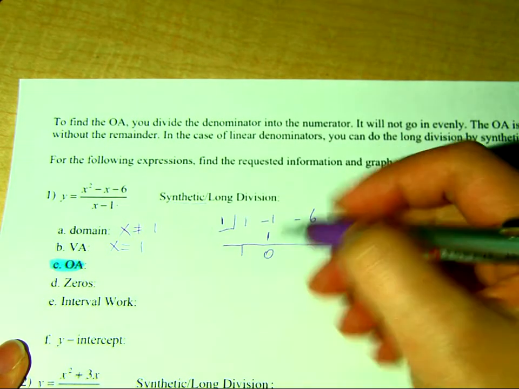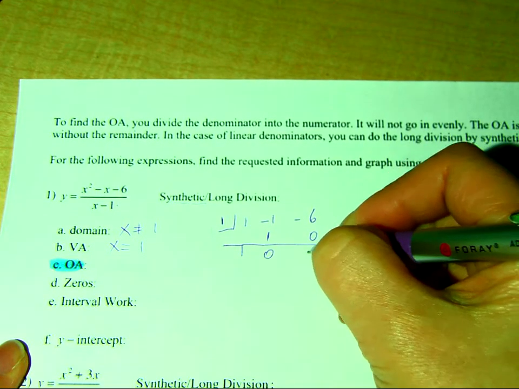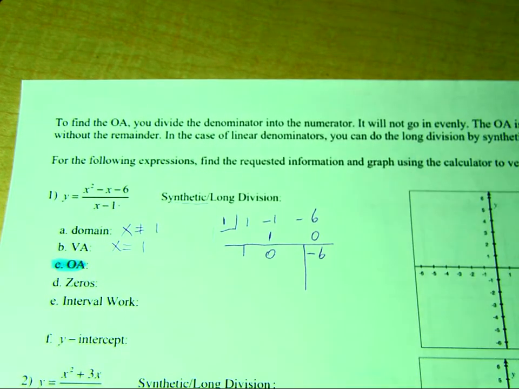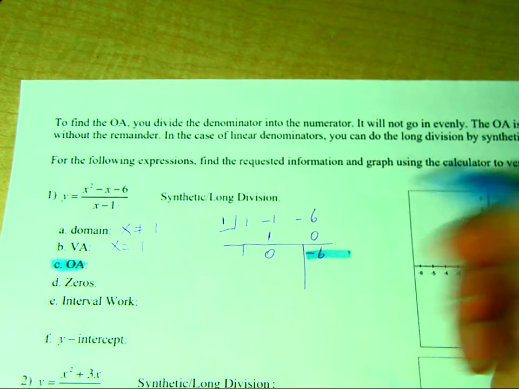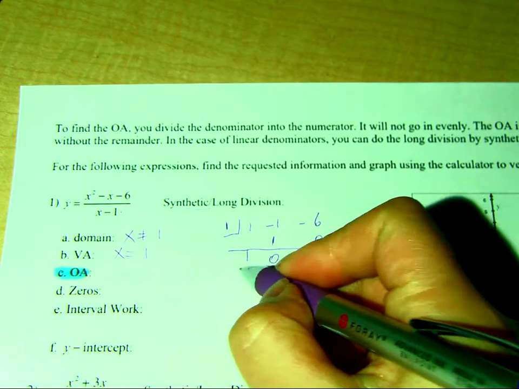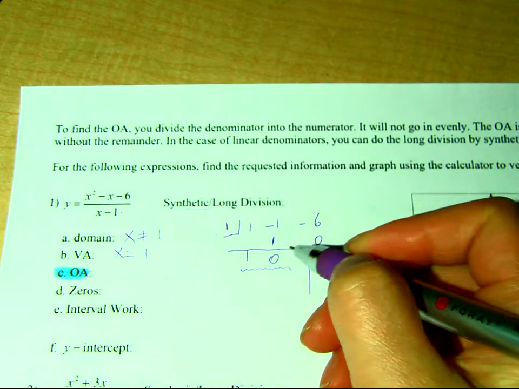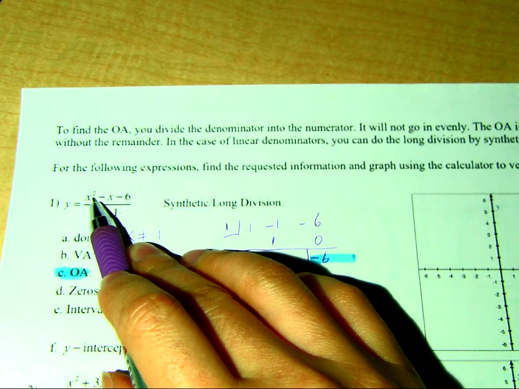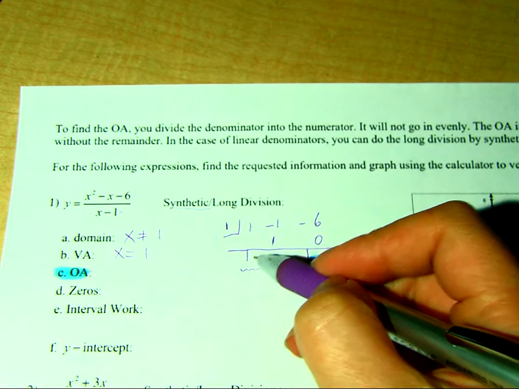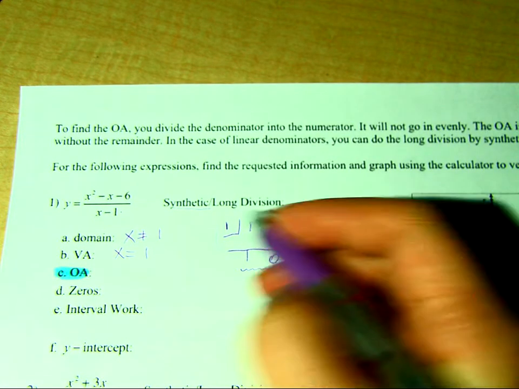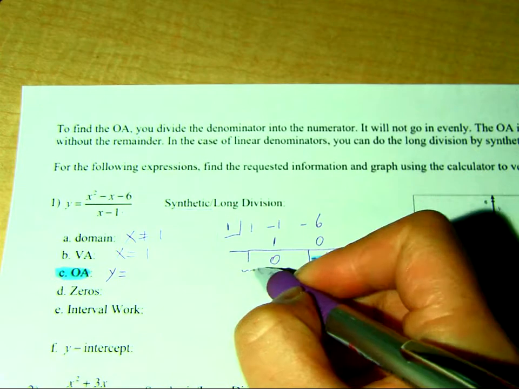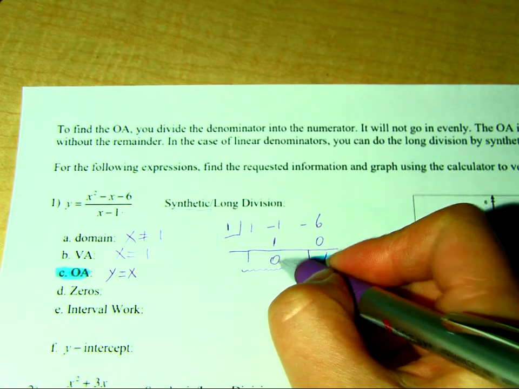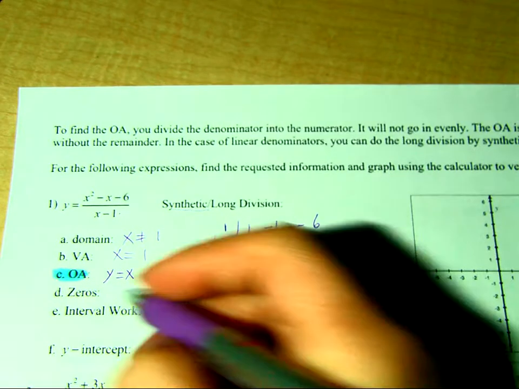And the multiply is 0. Plus -6. The last number is the remainder, and we don't need the last number. We only need these two. So when you write your answer, the problem starts with x squared, and when you do one synthetic division, the answer should start with x. So y is equal to 1x plus this number. Because it's 0, just y equal to x.